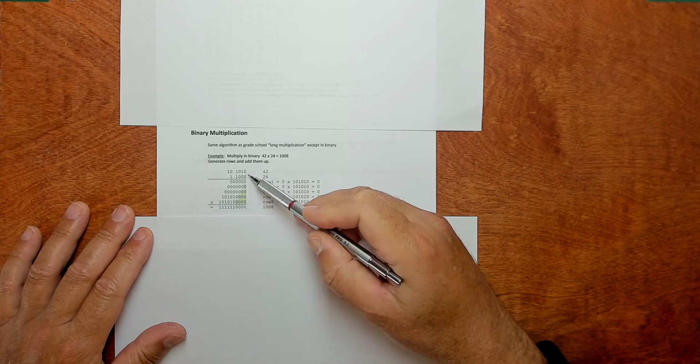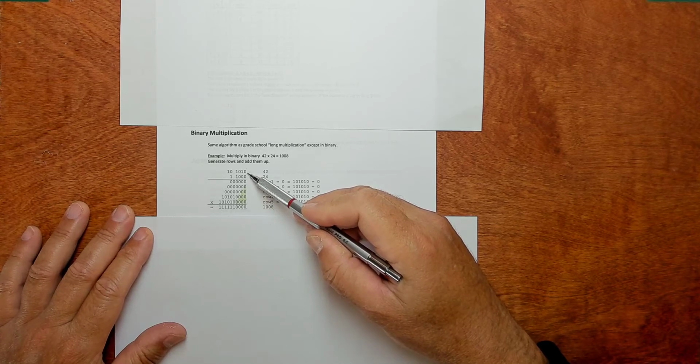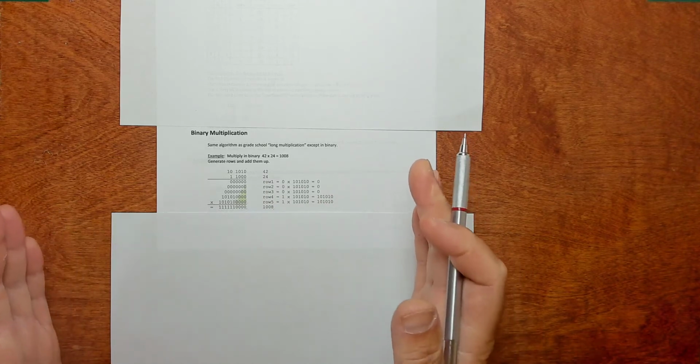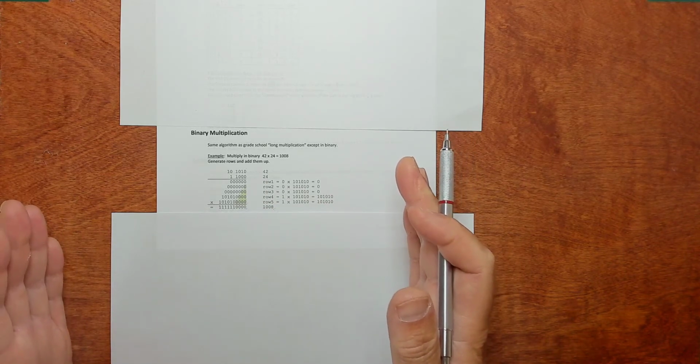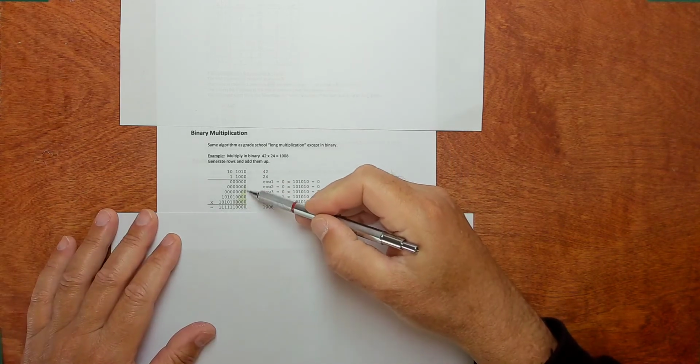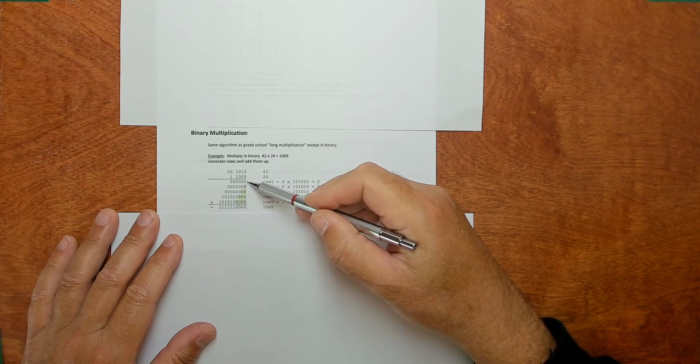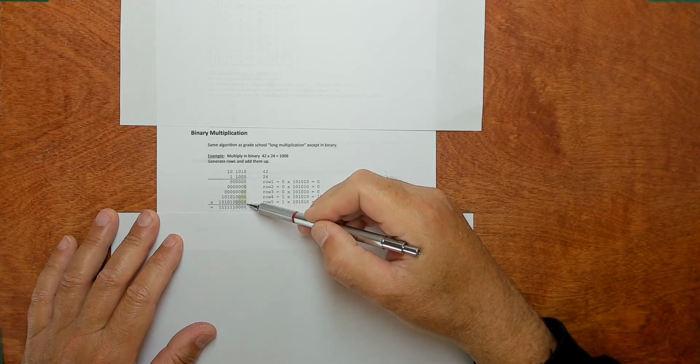Real hardware, what is a Windows machine now? They're 64-bit, right? The registers have 64 bits. So when you do a multiplication, there's going to be 64 rows.